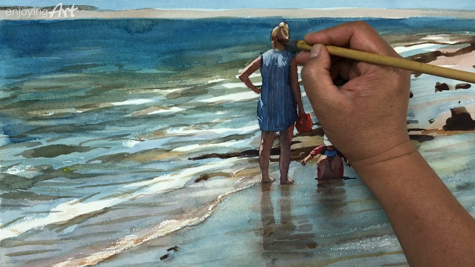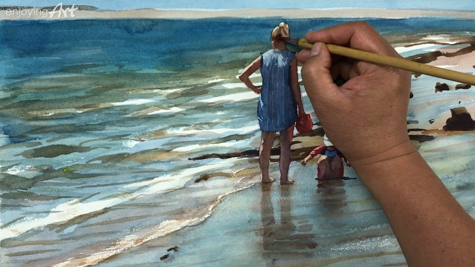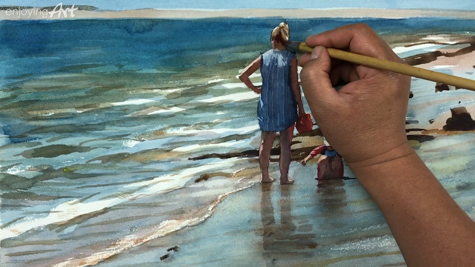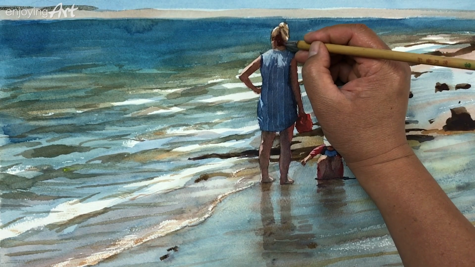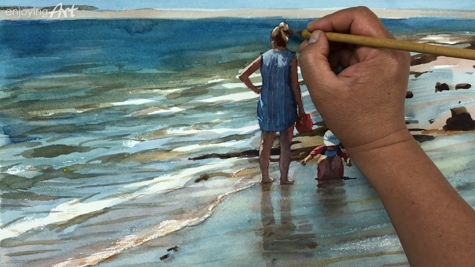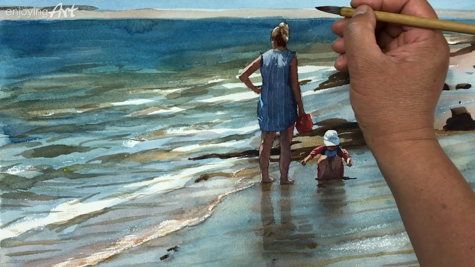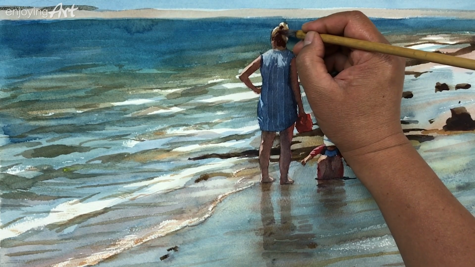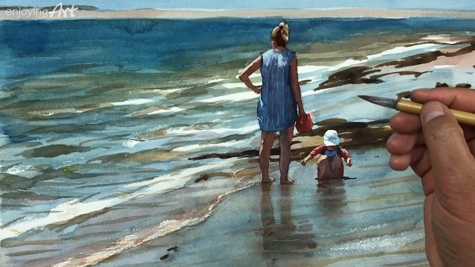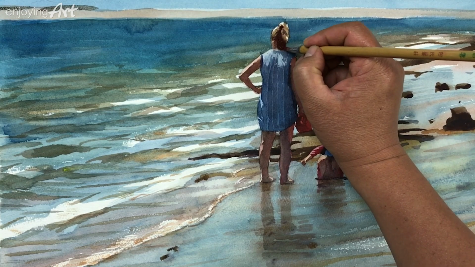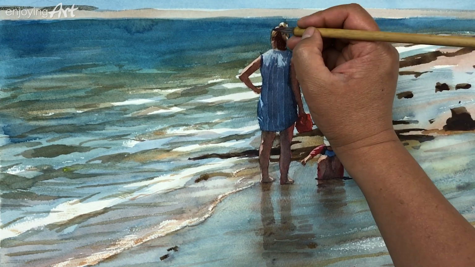And the back. Okay, that's good. Now the eyeglasses.